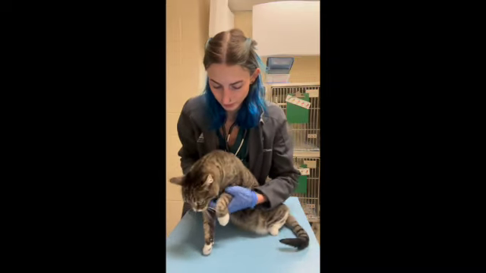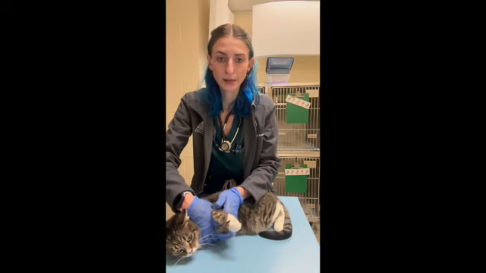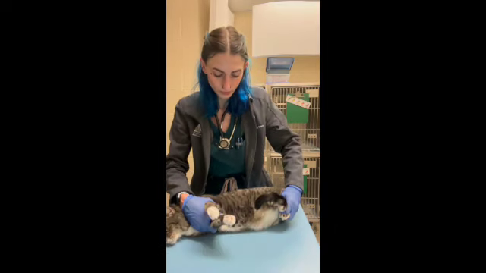Good girl. And we're just going to put her in lateral. And then what I'm going to do is take my hands and grab both sides of her limbs at the elbows, and I'm going to lay her in. This is going to be a right lateral recumbency.